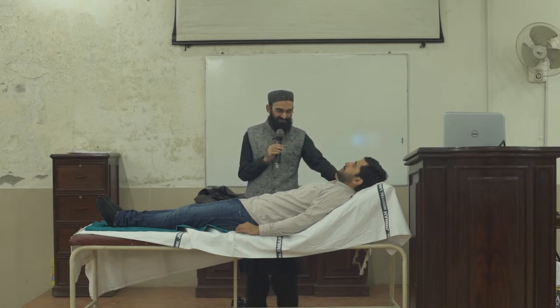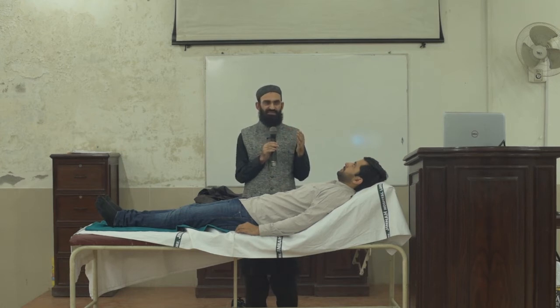Now if you press the base of the neck, you apply gentle pressure, and if there are no more pulsations, these were venous pulsations, and if pulsations persist, these are arterial pulsations.